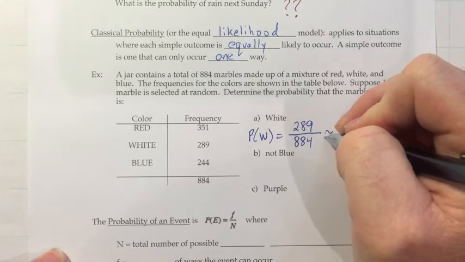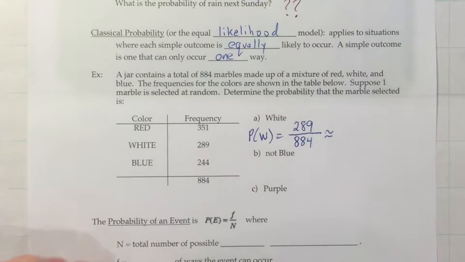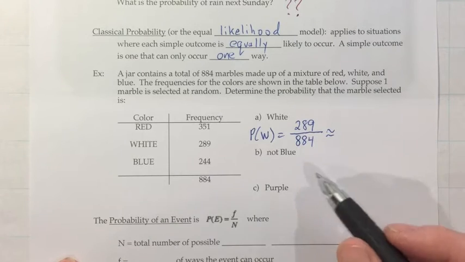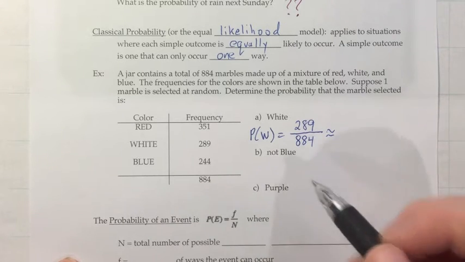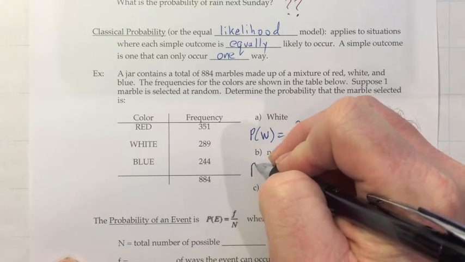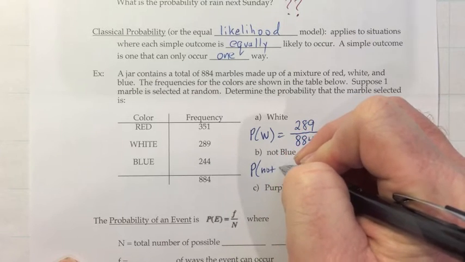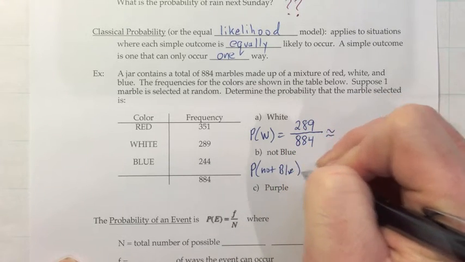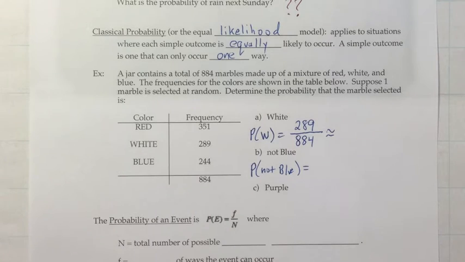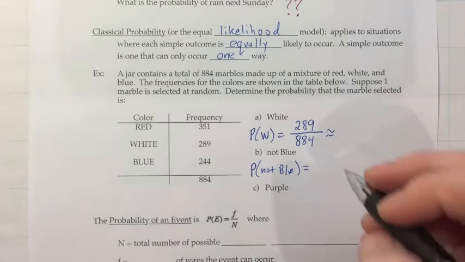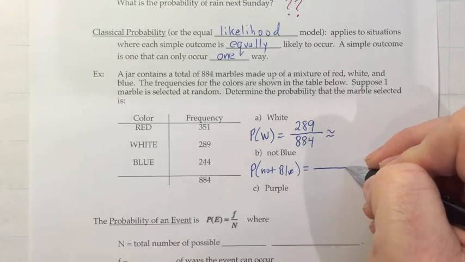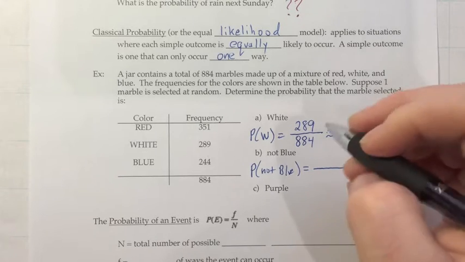We'd also want to go to a decimal on that too, but I'll go ahead and do that for all these in just a moment. Let's calculate the other ones. The probability that it's not a blue marble. So I'll put the probability of not blue. There are two ways that you can do this that are both equally fine. A lot of people would think, all right, if it's not blue, what is it?